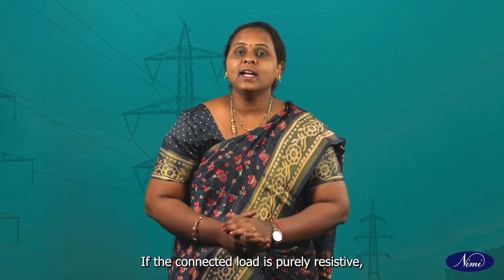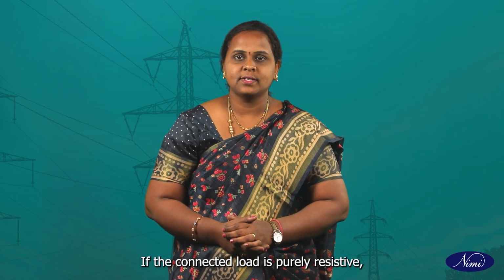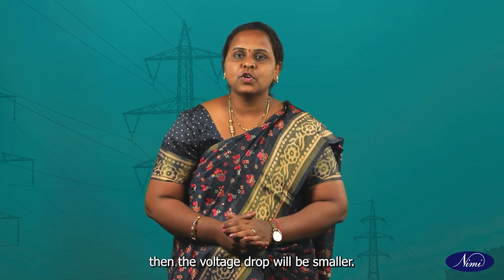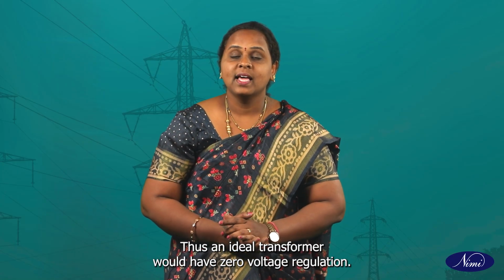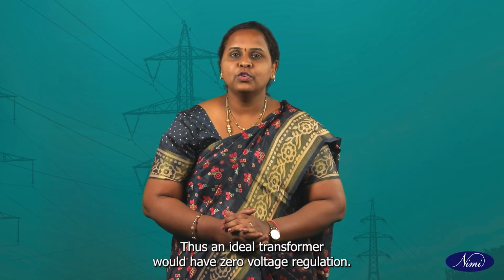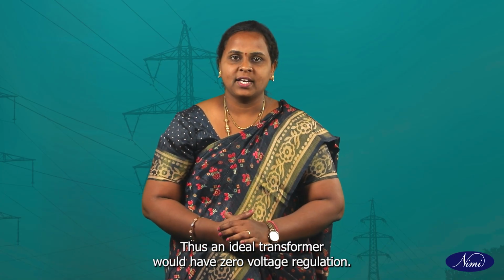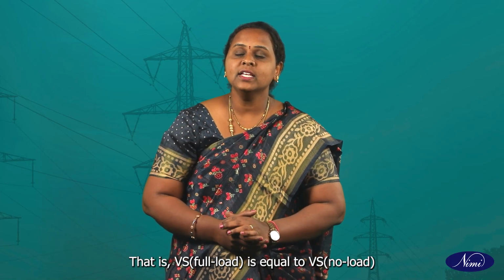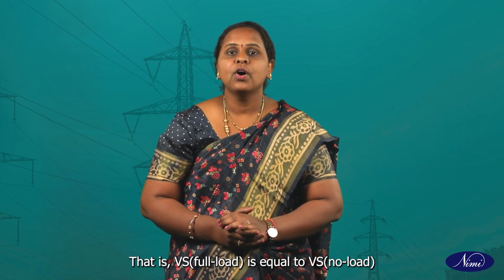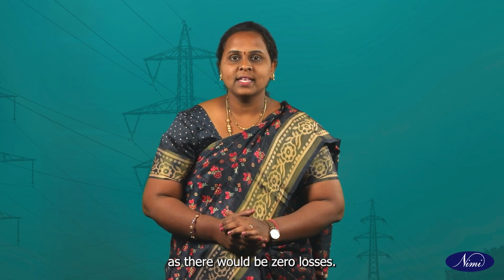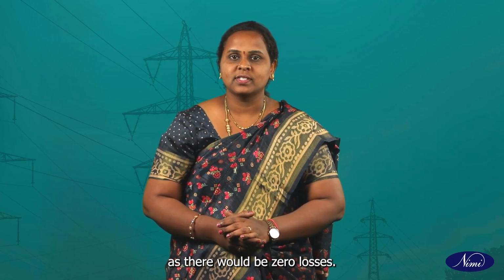If the connected load is purely resistive, then the voltage drop would be smaller. Thus, an ideal transformer would have zero voltage regulation, that is, Vs full load is equal to Vs no load, as there would be zero losses.